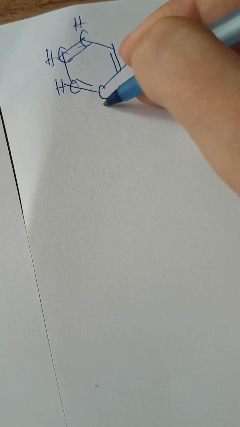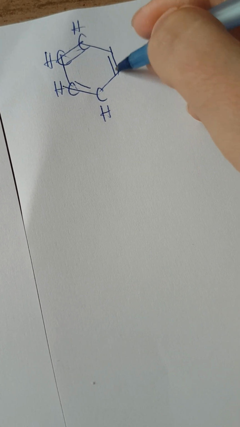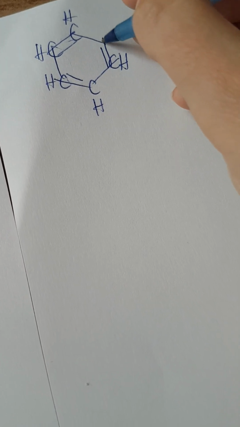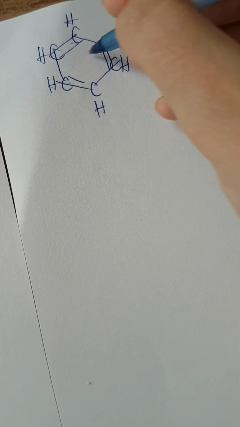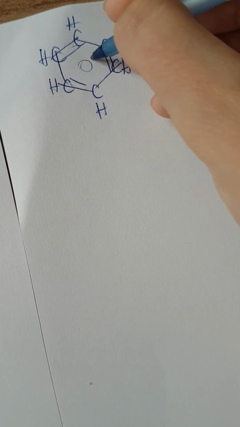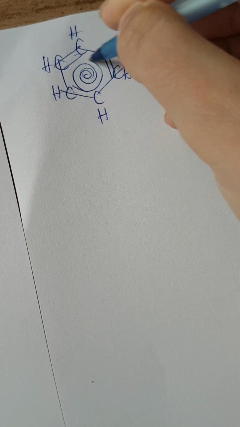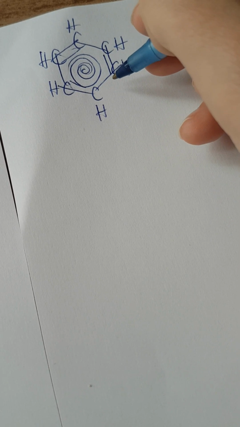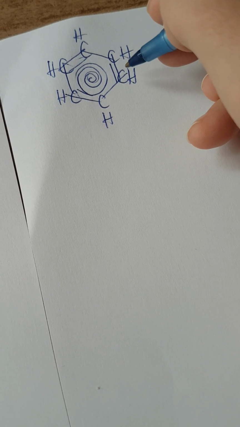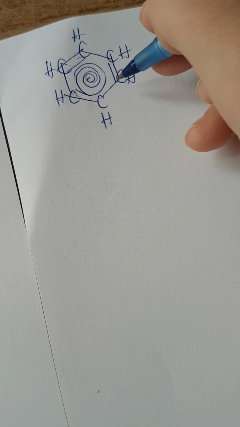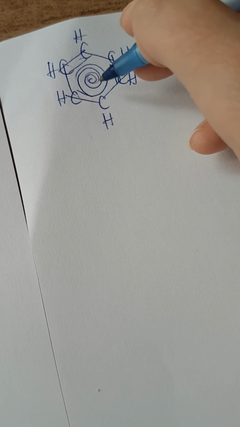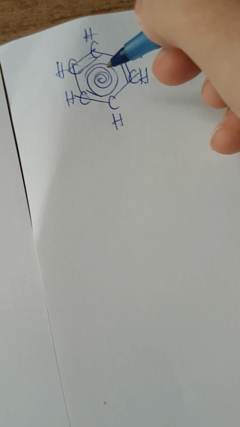And anyway, so you could even just write it like this, or I would prefer it honestly to write it like a spiral, but not everyone will agree with me starting something like this, but that's just my own thing.